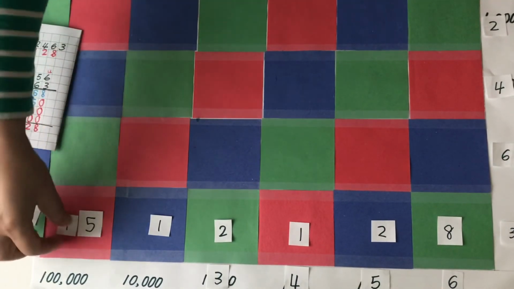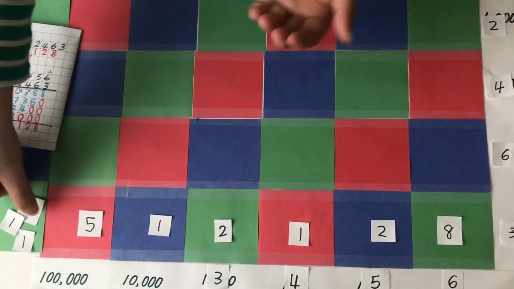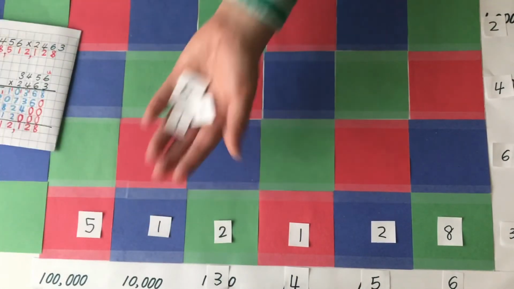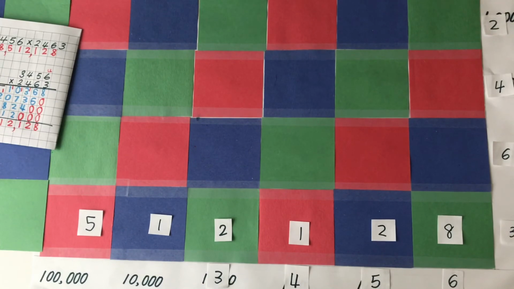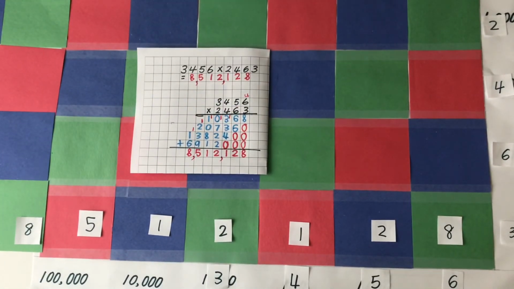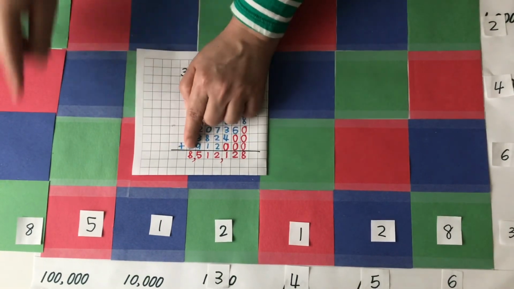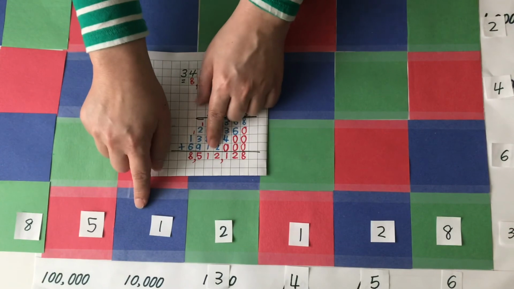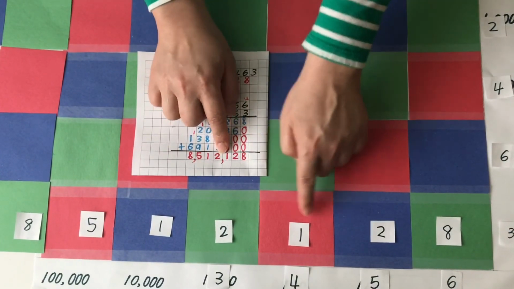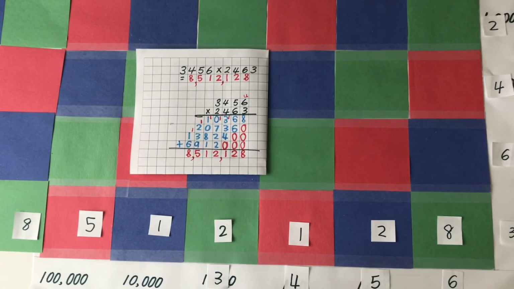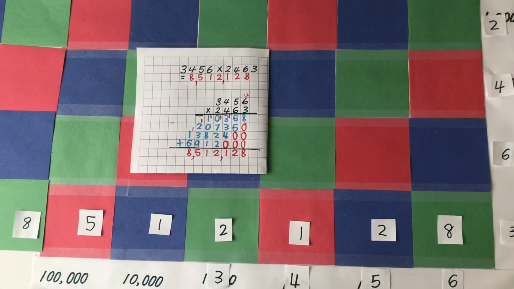Tens exchanged. 6, 7, 8. Let's check it with our work. Find the highest value. You have an 8, 5, 1, 2, 1, 2, 8. Exactly the same. So I know my answer is correct. That is how you do it.